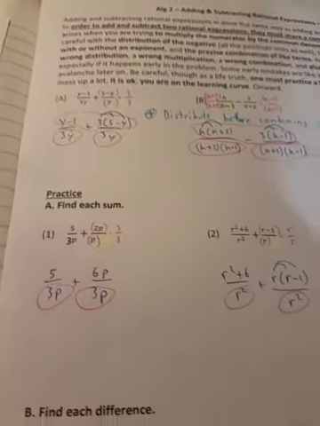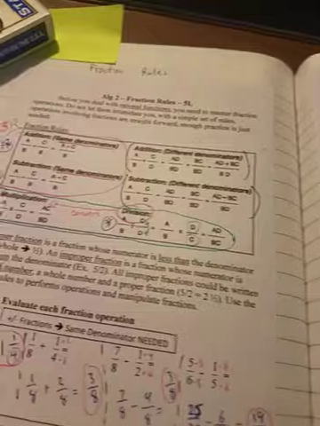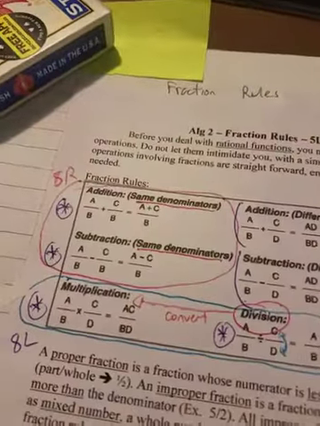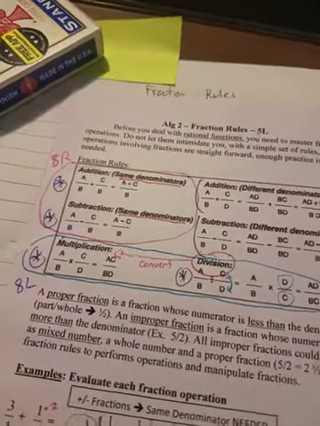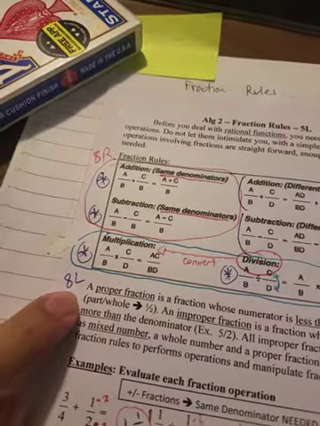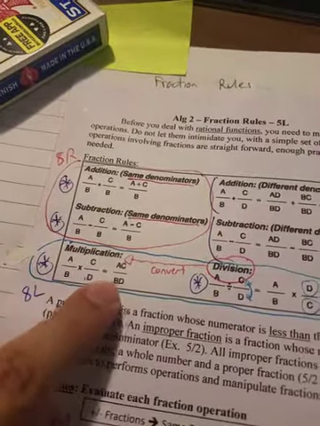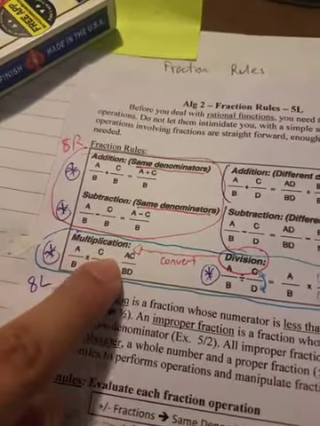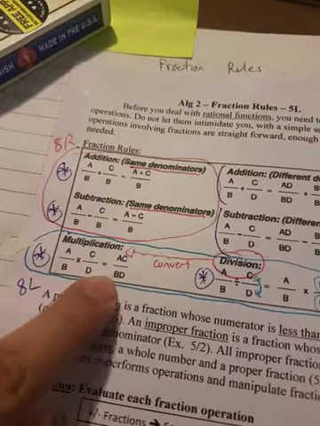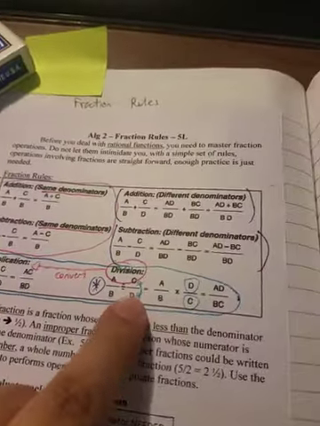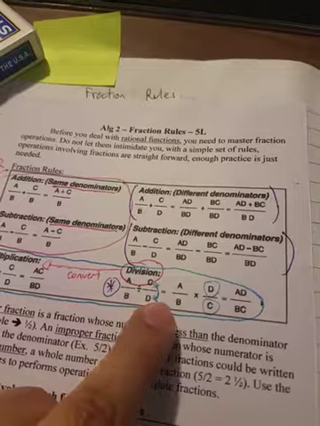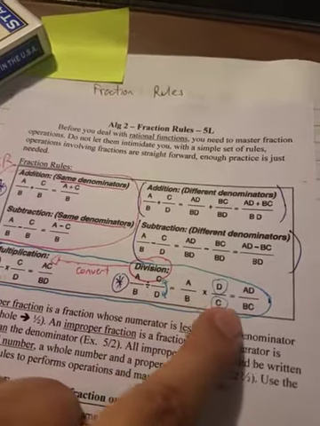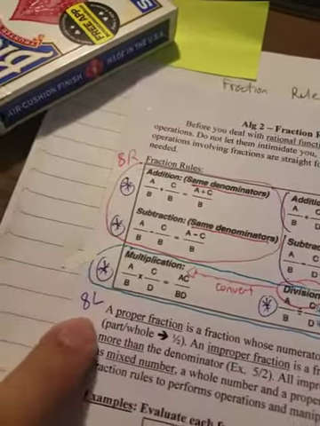But one thing you have to understand in order to do these problems is to remember your fraction rules. Now this is 8L. When you multiply fractions, it's numerator times numerator and denominator times denominator. And when you divide fractions, you multiply by the reciprocal. So that was about 8L.